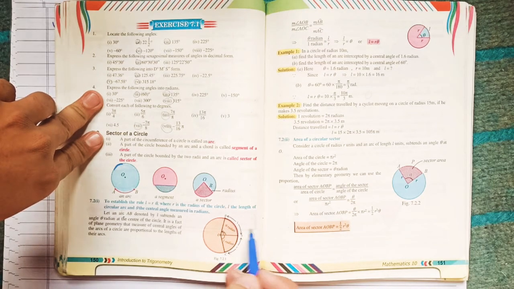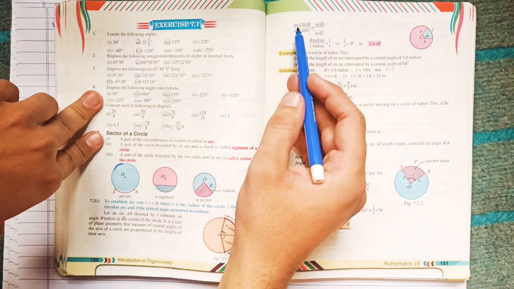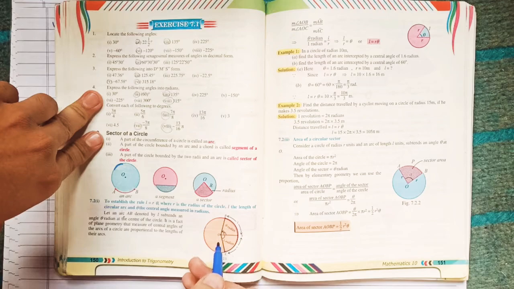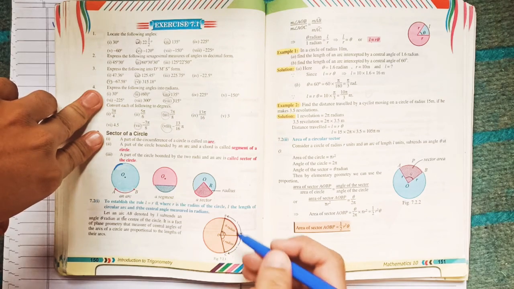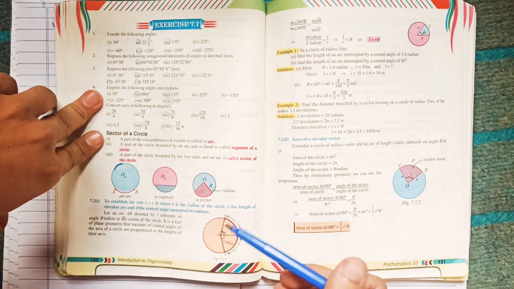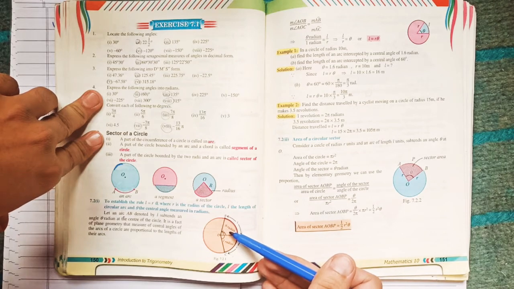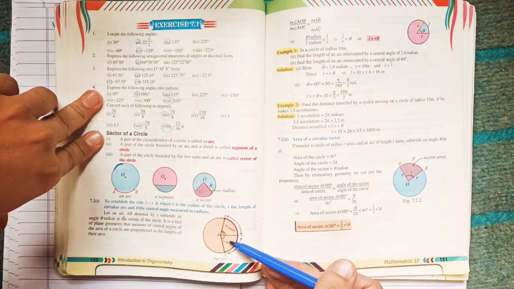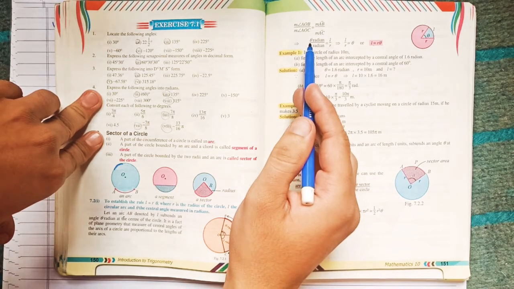AB is L. What is AC? The second arc, we name it r, and the angle at O in the first one is theta, and angle AOC is 1 radian. So here we have two definitions implemented, and also the result that we obtained. The angle subtended at the center of the circle by an arc whose length is equal to the radius of the circle, therefore this length is r.